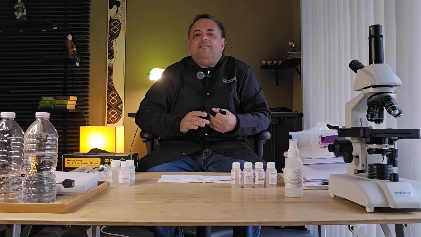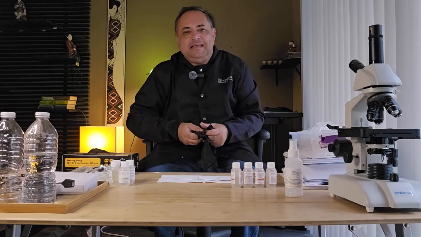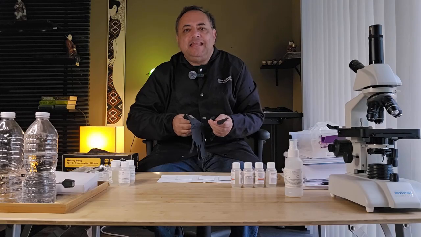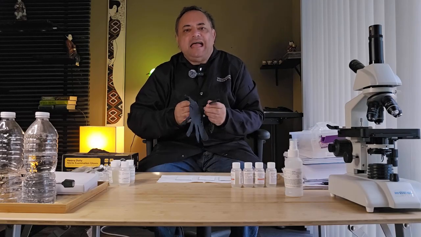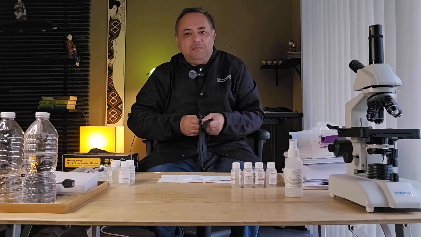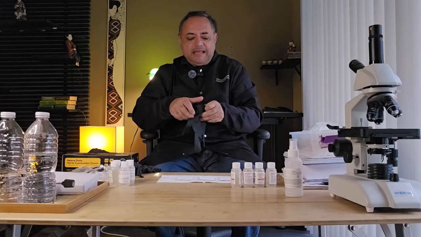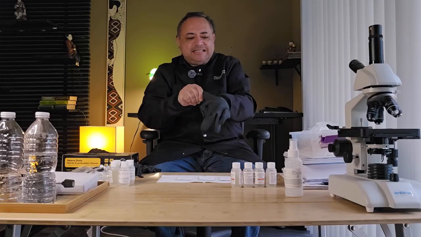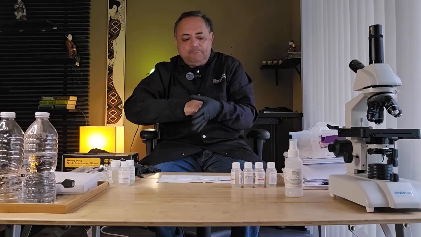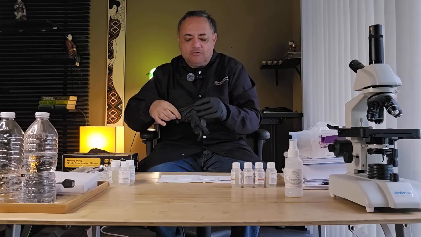So please, whenever handling ninhydrin, always wear gloves. Believe me, I've experienced staining my skin with ninhydrin, and you will be stained for a very long time. So I'm going to put my gloves on, and you want to dissolve ninhydrin powder in alcohol, in ethanol.